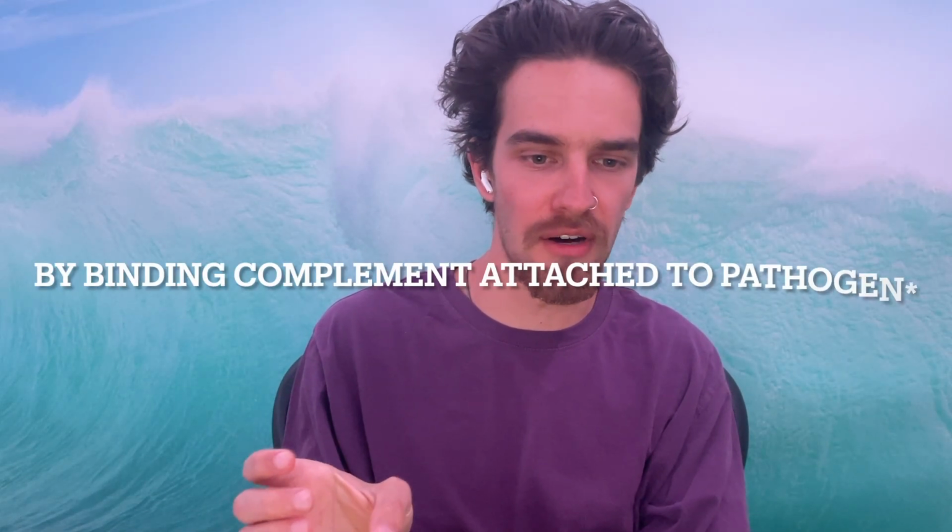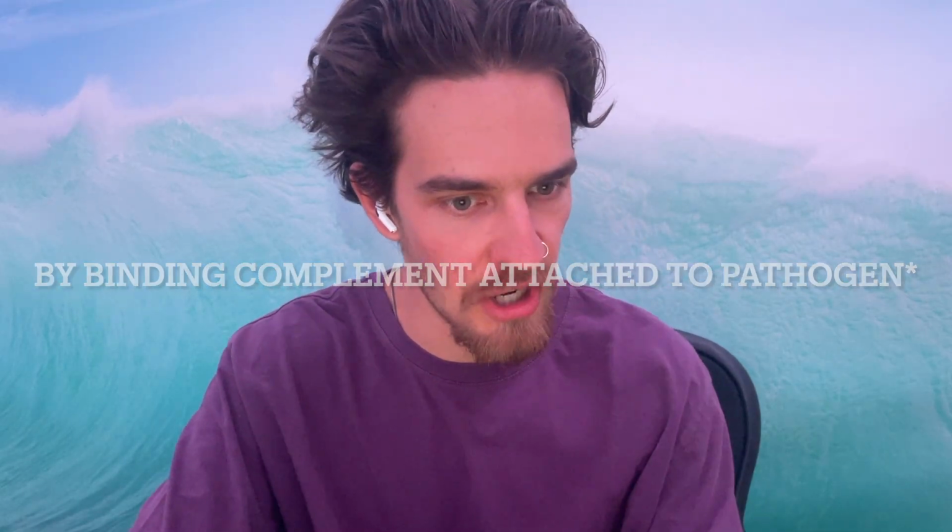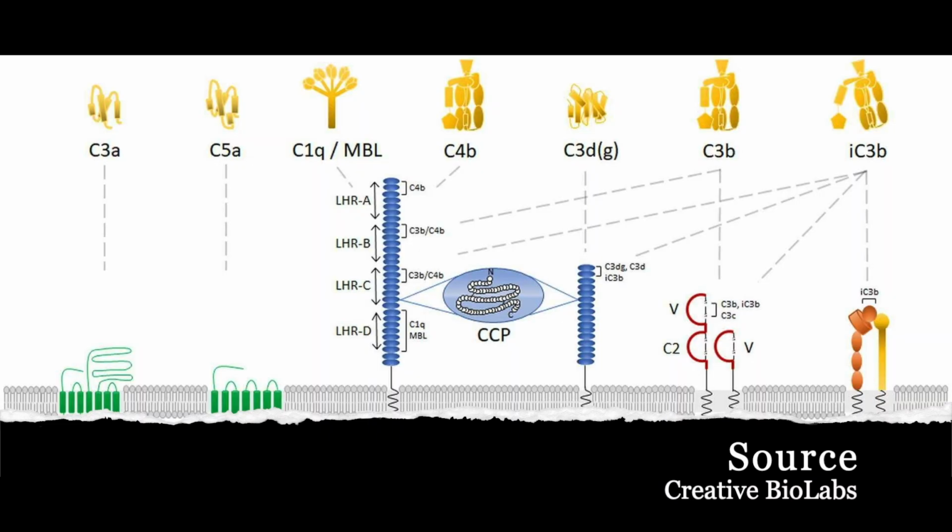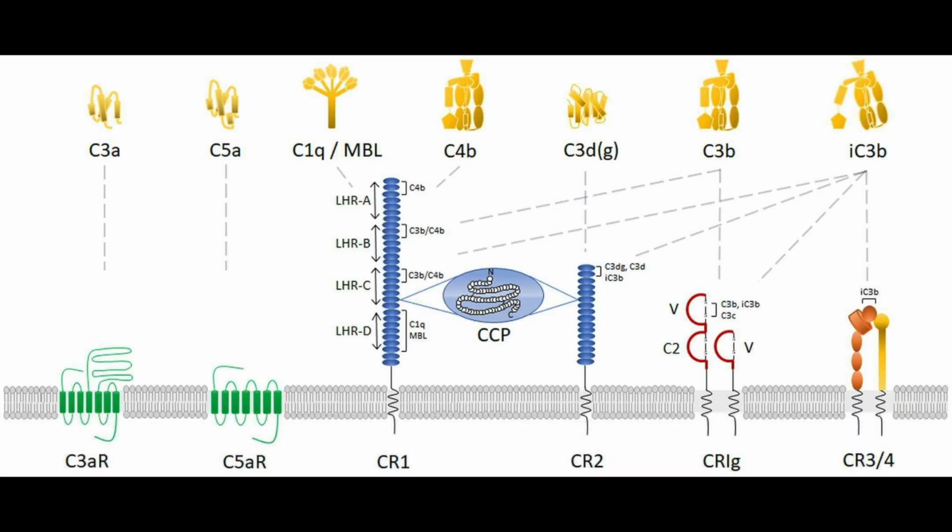And so once you have this complement attached to the surface of a pathogen, you can then have these complement receptors which can identify and bind to the actual pathogen itself. And that's what I'm showing here. We have these complement receptors which bind the anaphylatoxins, which can then further warn the innate immune system. And then you have these complement receptors, the ones that aren't green, I guess, and they're going to bind to all the different types of complement which attach to the membranes of pathogens.